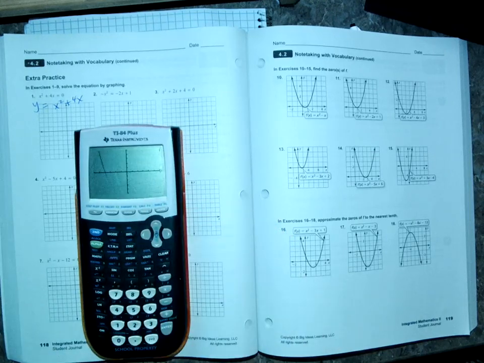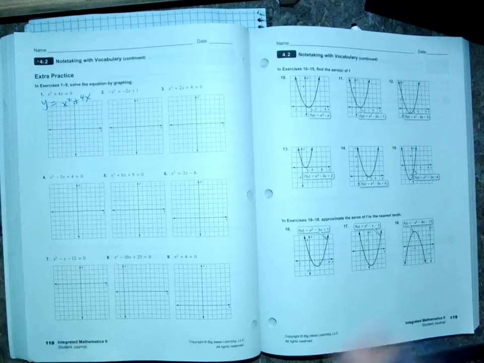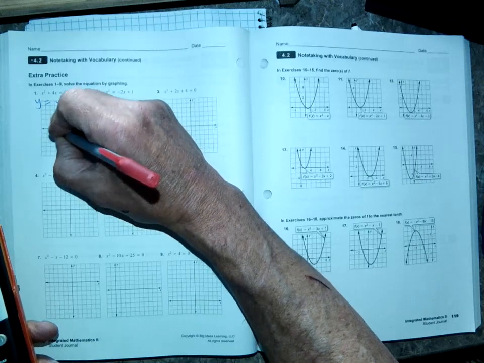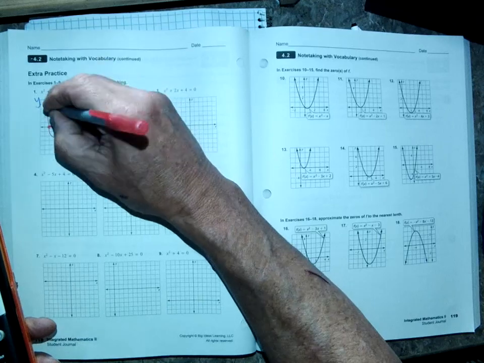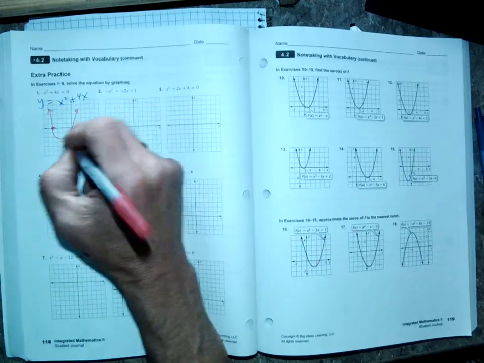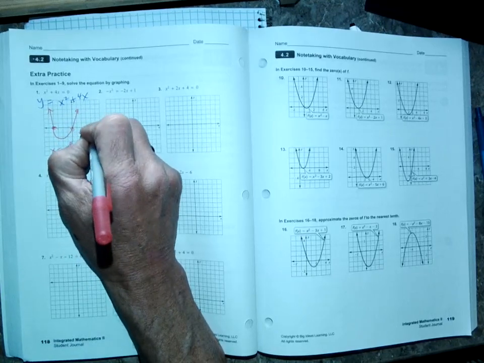Graph that. Boom. There it is. So I'm going to put that on my graph. Seems to go through at -4, and 0. Not a very good looking graph, but it's good enough for what I want. Here's my answers. x equals -4 and x equals 0.